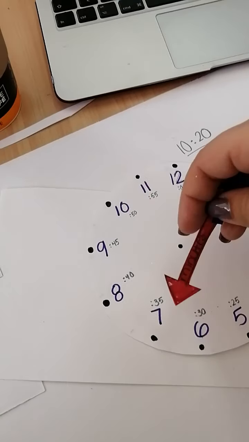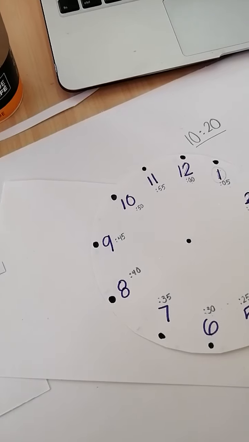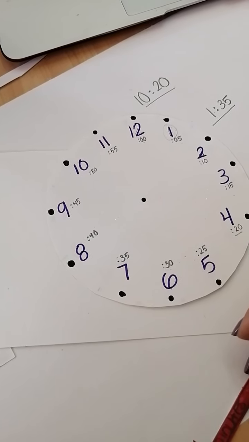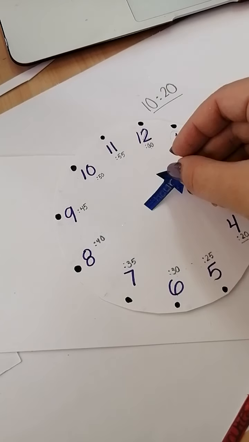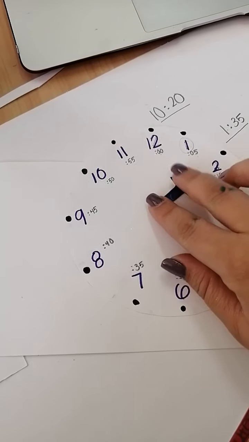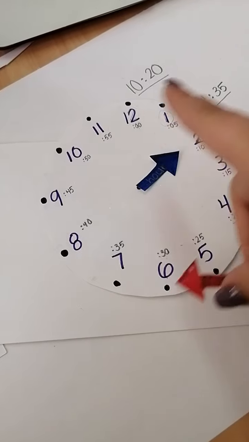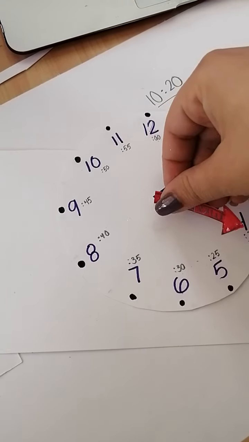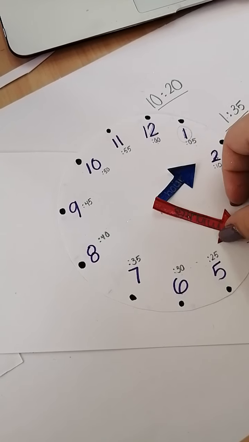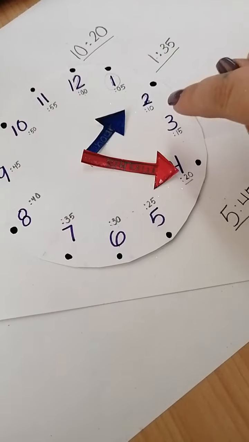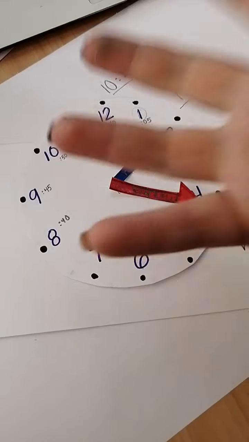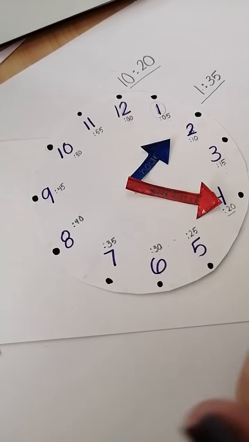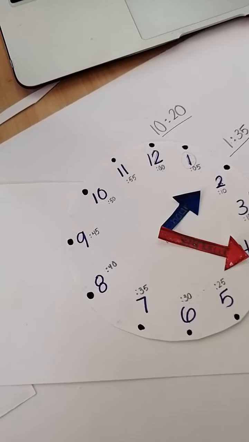Okay, for example, look, right? I want you to show 2:20. 2:20 o'clock. Okay, where is my 20? Oh, here is the 20. So the minutes have to be to the 20, to the number 4. Okay, so here I have 2:20, okay? I want you to play like that, show different times in your clock, and we'll see you soon, okay?